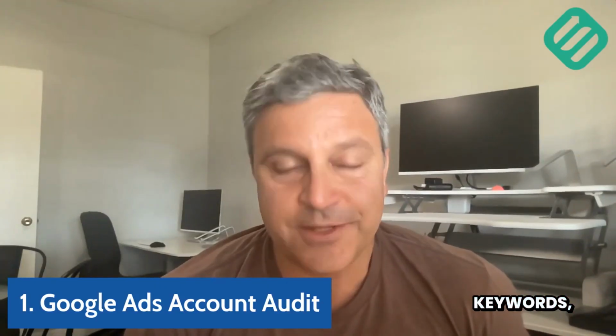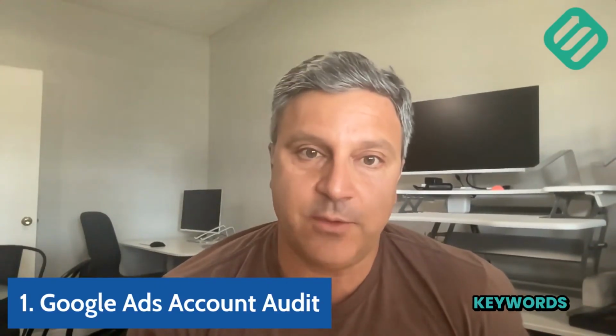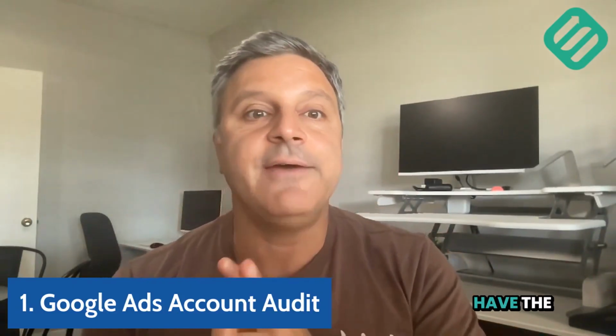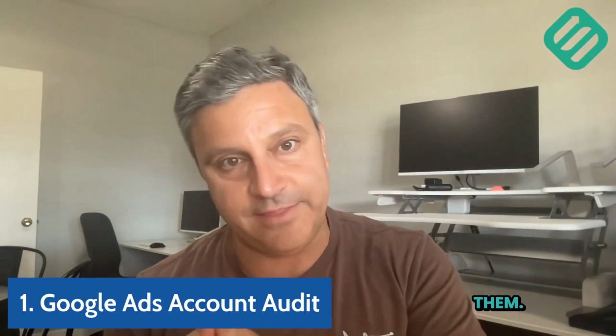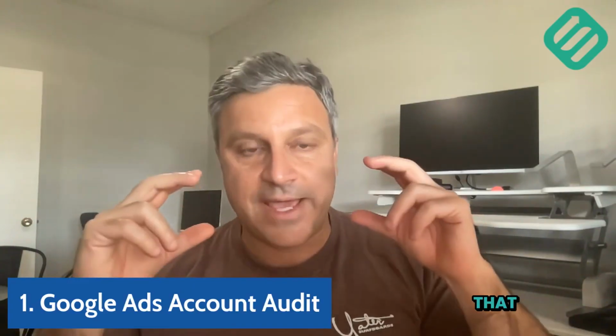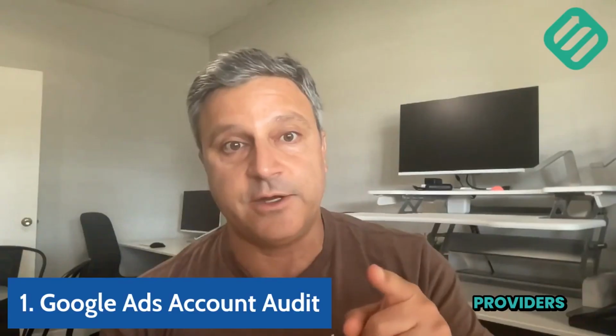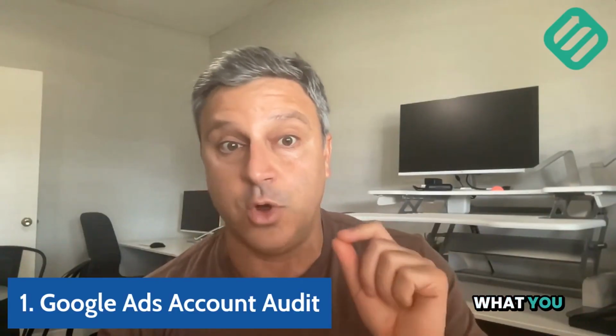Auditing the keywords. Big one here. You need to audit the keywords to make sure that, number 1, you have the right keyword phrases that have the right search intent behind them. So you want keyword phrases that make sense for individuals looking for service providers or products for exactly what you offer.